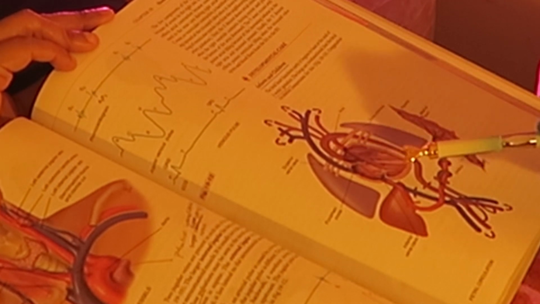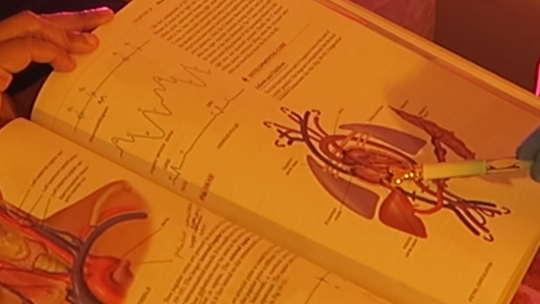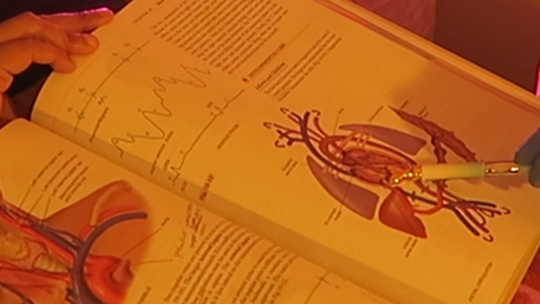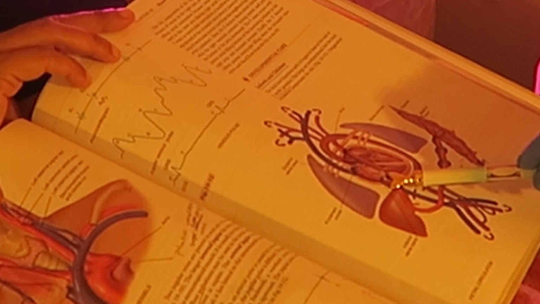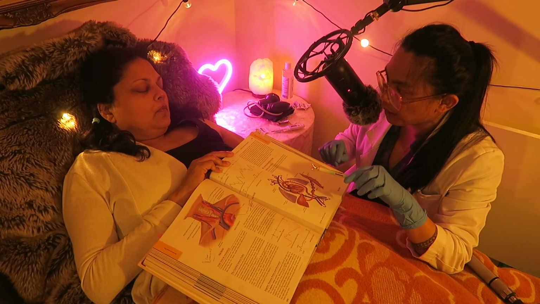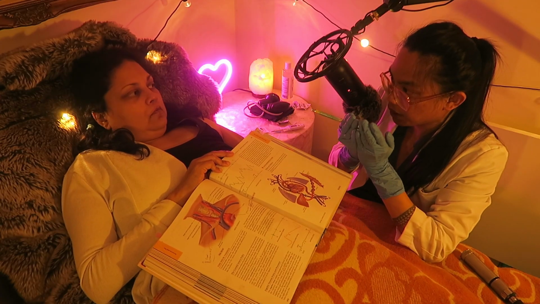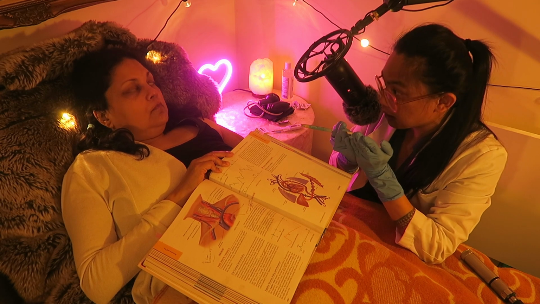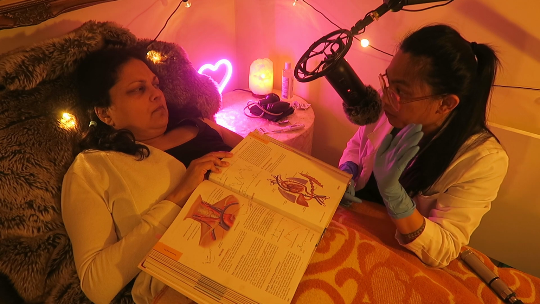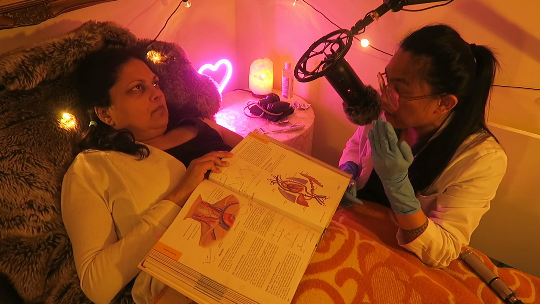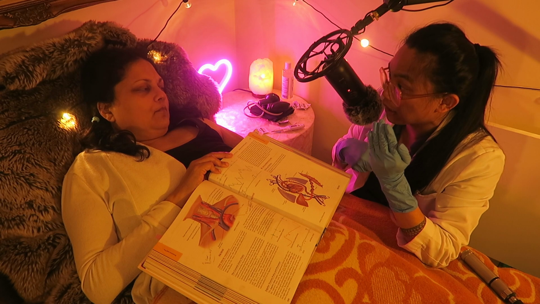So the AV valve, the tricuspid valve, the first one, which is supposed to have three. So if it only has two, think of a door, right? The door lets people in and then it closes. It stops people from coming out. But if the door is missing one door and it's just opening and closing, that means people can still enter and then come out.